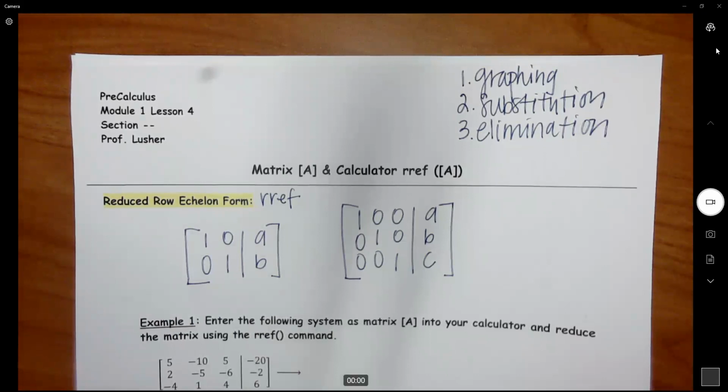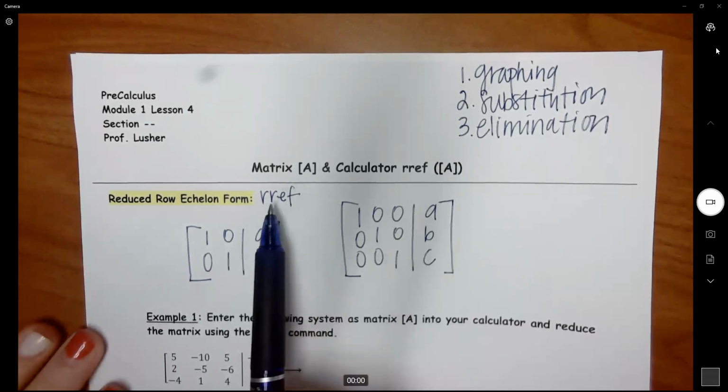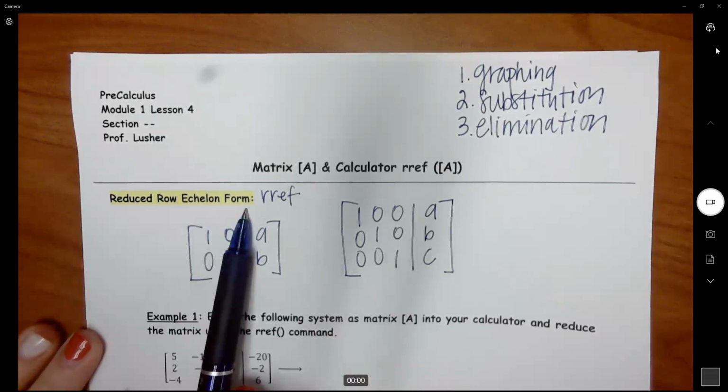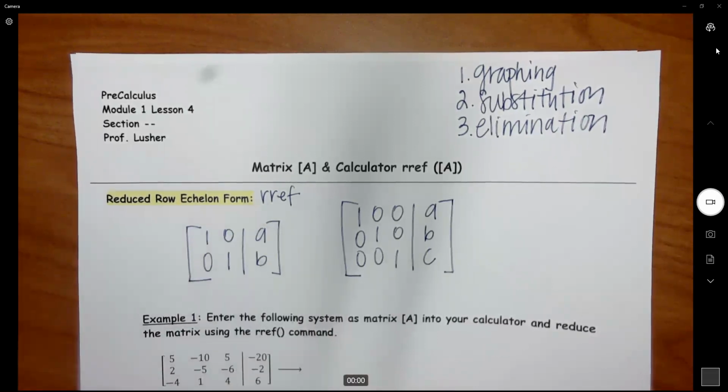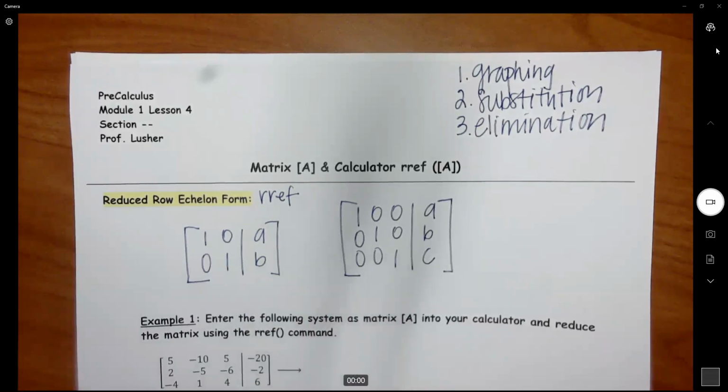And so we will learn how to put this in our calculator to solve systems of linear equations by row-reduced echelon form. You will see in your calculator, and I'll show you that here in a second, this rref, which stands for your row-reduced echelon form. Again, it's easier to explain what's happening in row-reduced echelon form by using the bigger matrix.